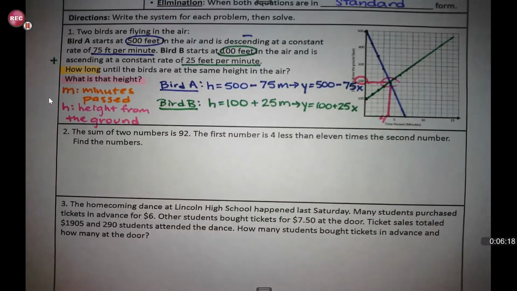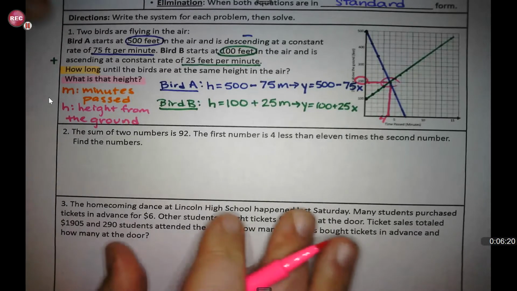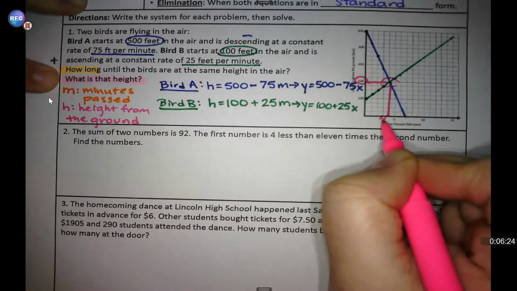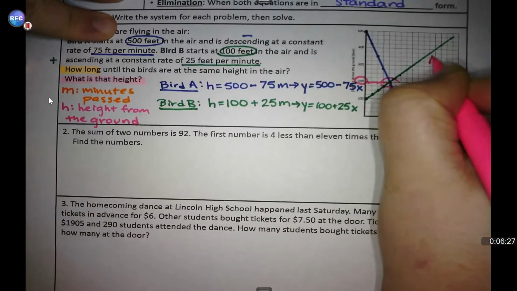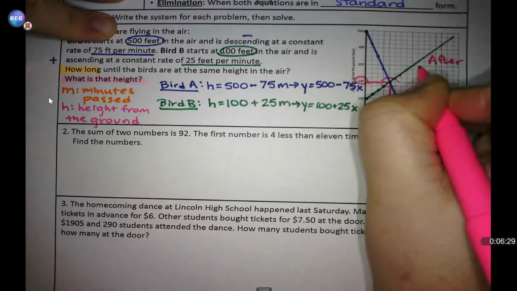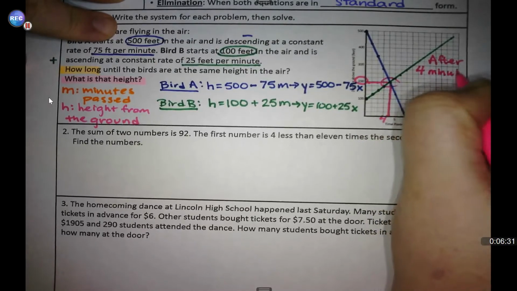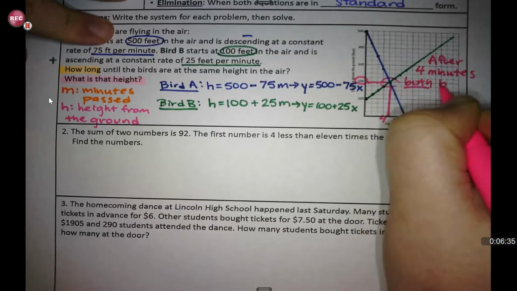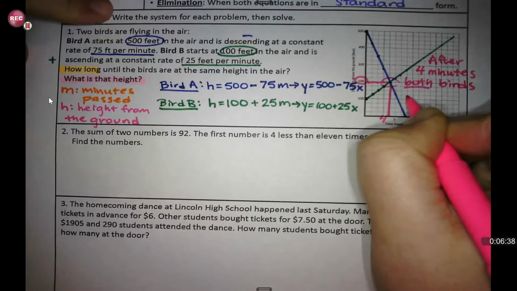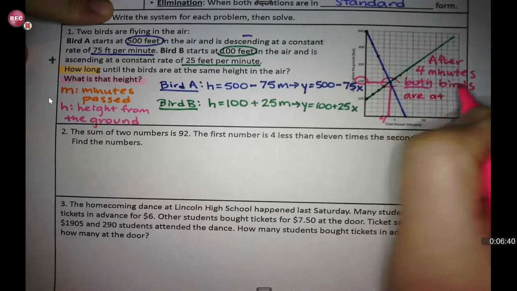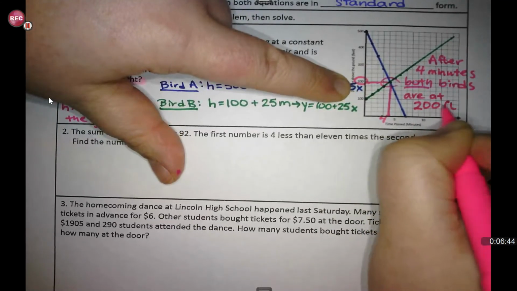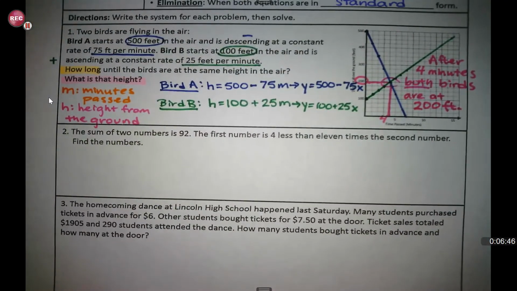and if I come over to the y-axis, that's right at 200. So again, the answer is not a coordinate point. We need to answer the question, how long until the birds are at the same height? What is that height? So how long is 4 minutes? So after 4 minutes, the birds are in the same place, and the height is 200 feet. And now I've answered the question. So I use that solution to answer the question.